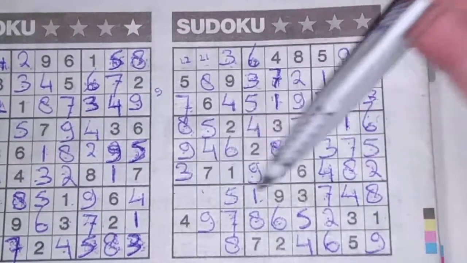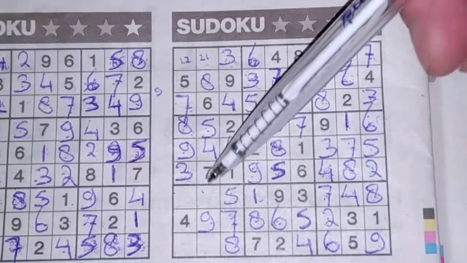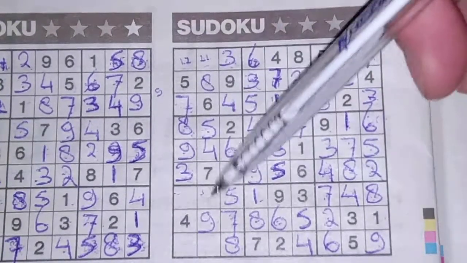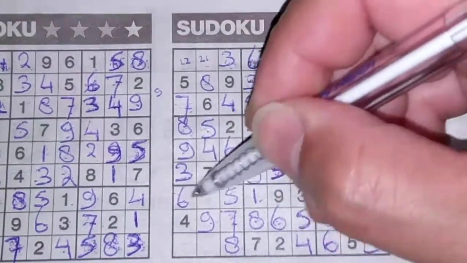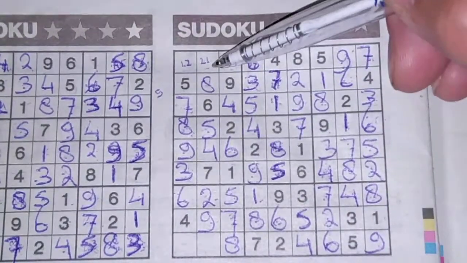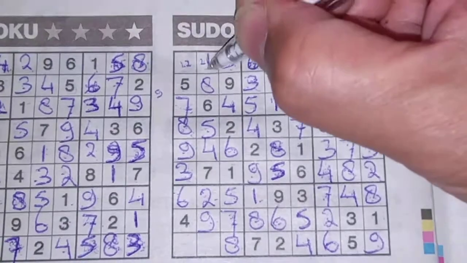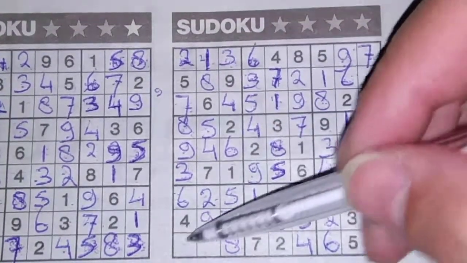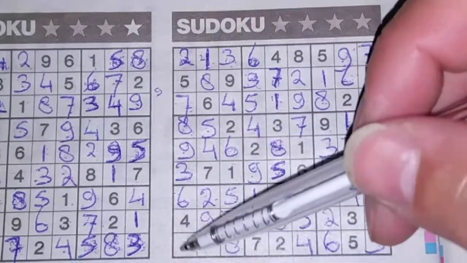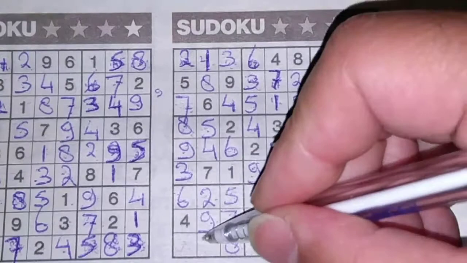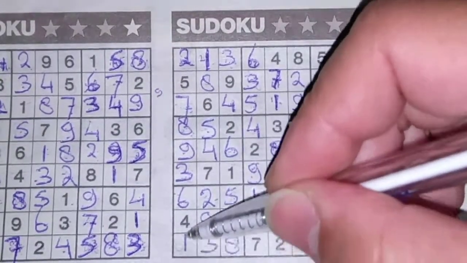2 numbers left in this row for the numbers 6 and 2. We have a 6 here, so no 6 there. 6 should be here, and the 2 goes there. Now we have a 2 here, so this cannot be a 2 anymore. This should be a 1, and this should be a 2. And the final 2 numbers of this big square, the 1 and the 3. We have a 3 there. No 3 there. 3 should be here, and the 1 goes there.